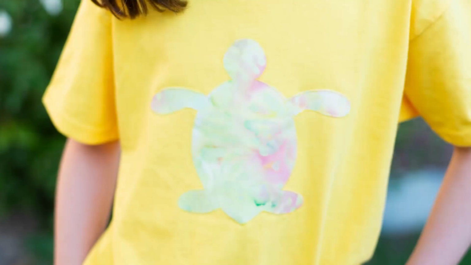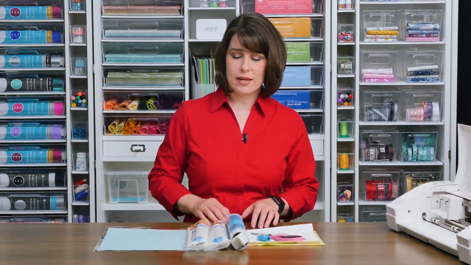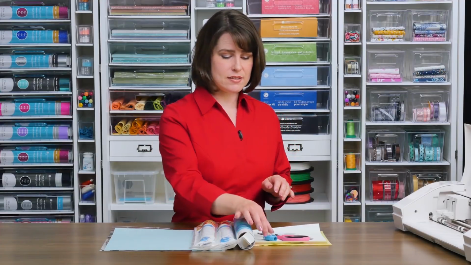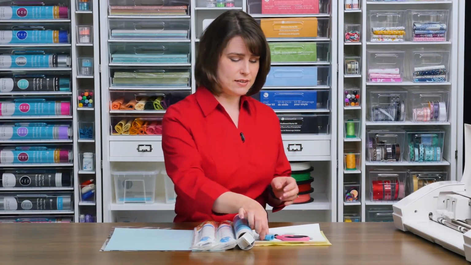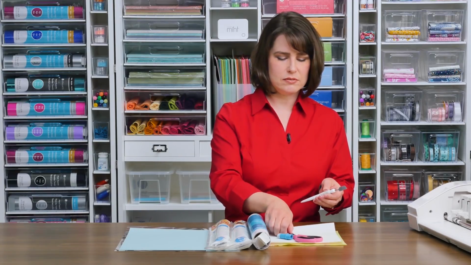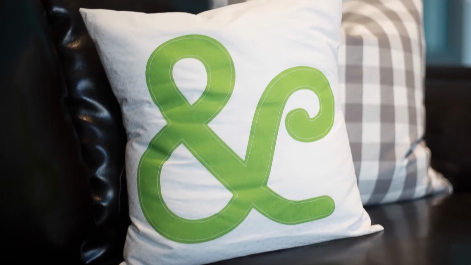The first project I want to show you is fabric applique. So the tools you use for fabric applique include fabric fusible stabilizer, a sticky mat, a fabric blade, fabric, a spatula tool, scissors for cutting your fabric, and then you'll also need an iron and a sewing machine for stitching down your fabric once it's cut out.